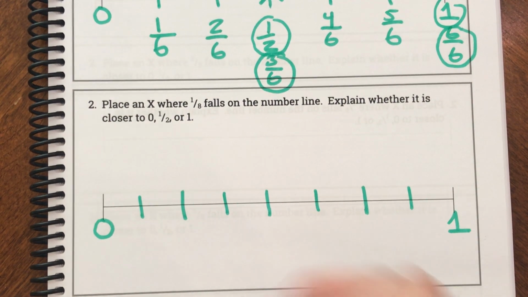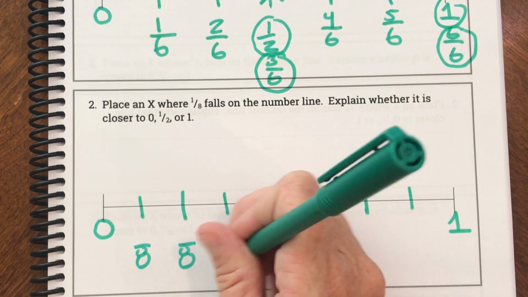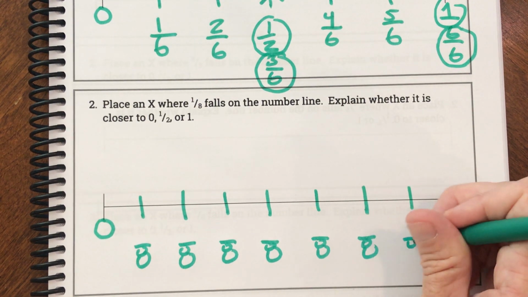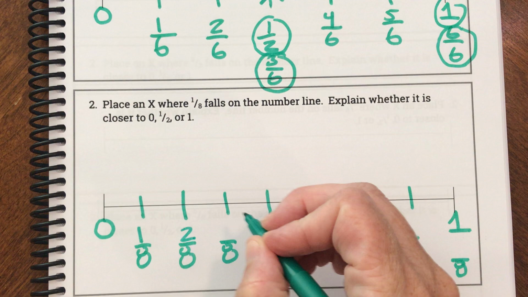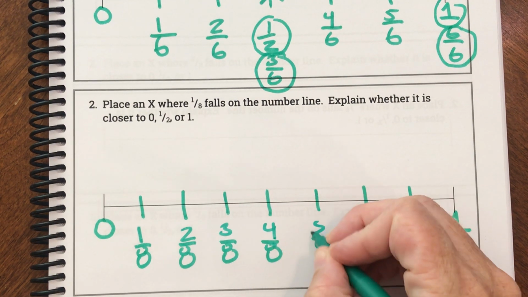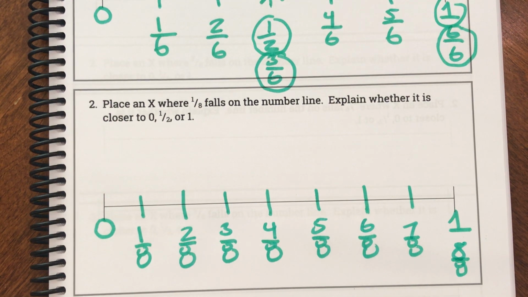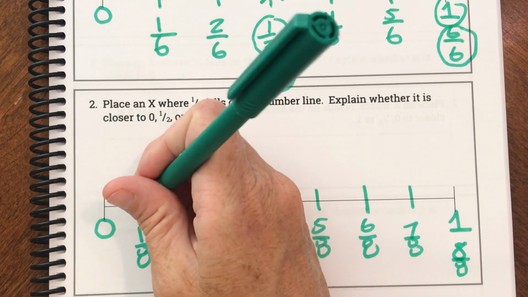Which means our denominator is an 8 since we partitioned the whole into 8 parts. So our denominators are going to be 8, and this is 1/8, 2/8, 3/8, 4/8, 5/8, 6/8, 7/8, and 8/8. Okay, and they wanted us to put an X on the number line for 1/8.